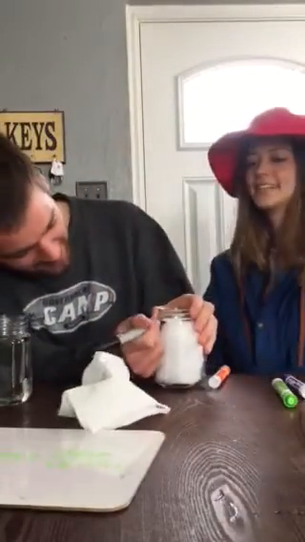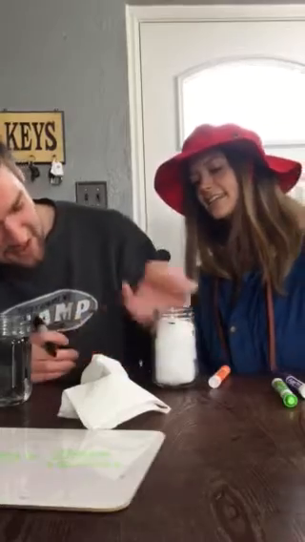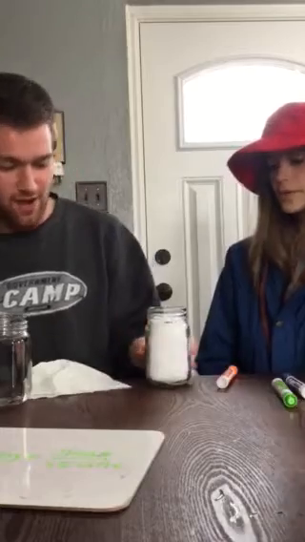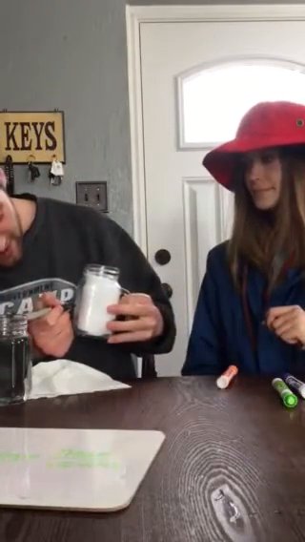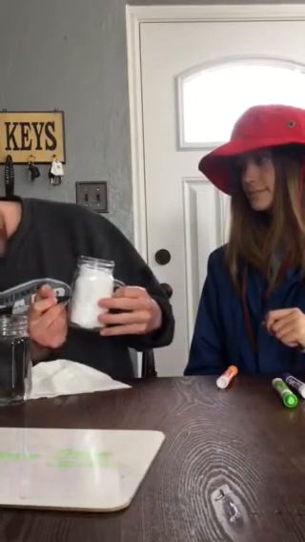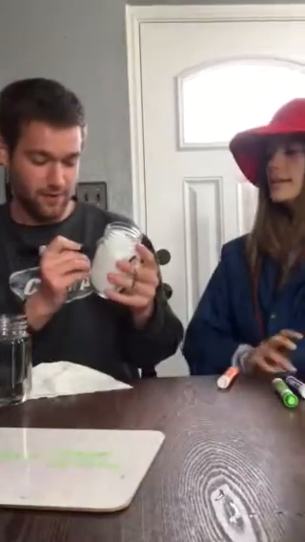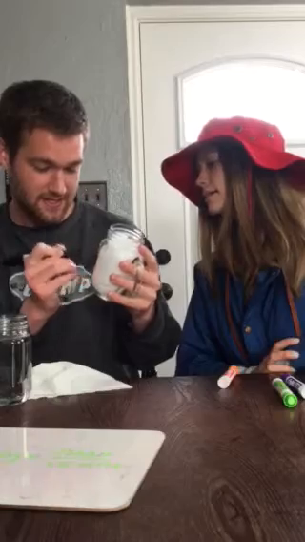Okay, so we make a little mark where the snow is now, and then we will each take turns guessing where we think that the water will end once it's all melted. I'll go first, and I'll say maybe that it'll be about the halfway mark. Oh, and I'll put a little D there so we know that that's my guess.